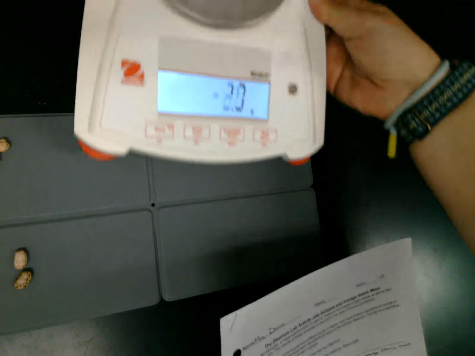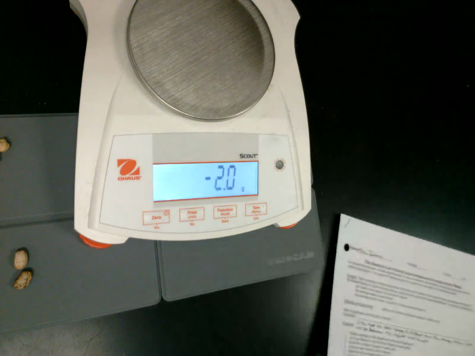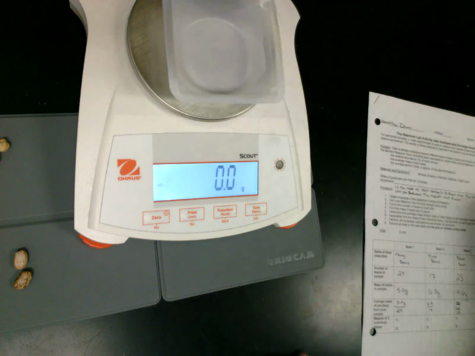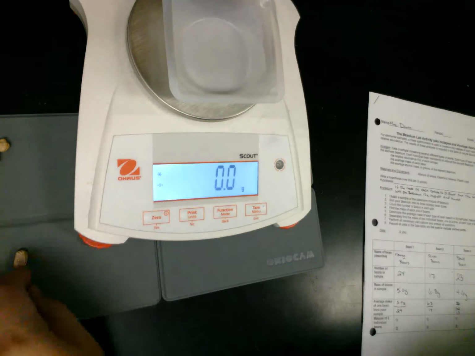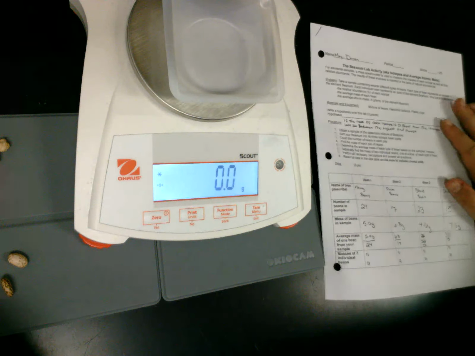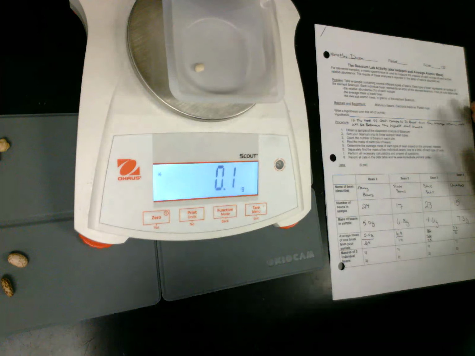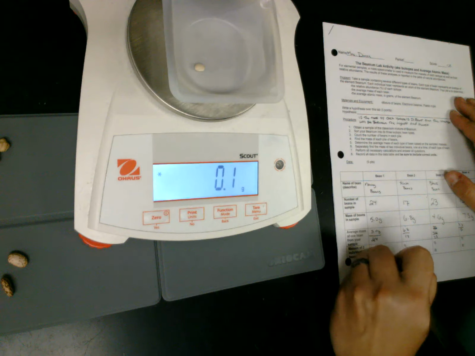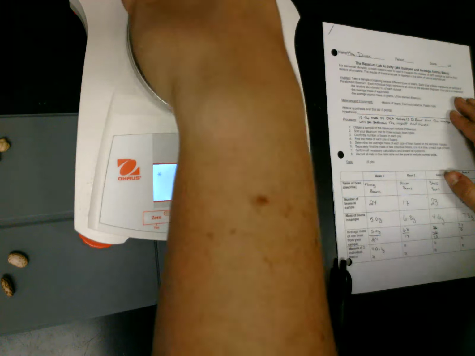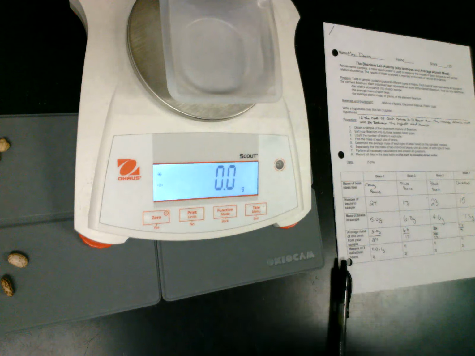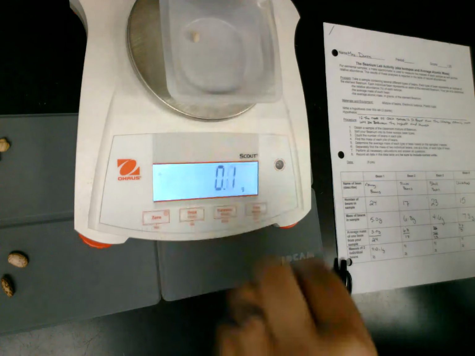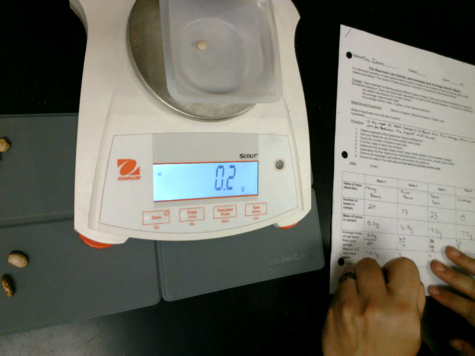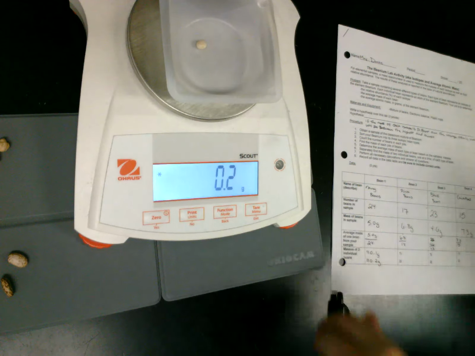So we're going to bring our scale back over here. All right, I'm going to lay this down. So first is my navy bean. Individual mass of 1 is 0.1 gram. Put this one back in my baggie. Again with my navy bean, 0.2 grams.